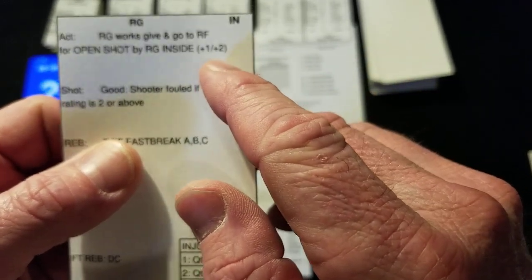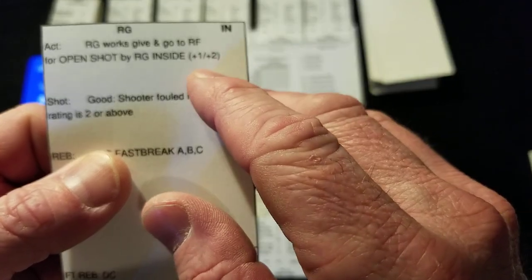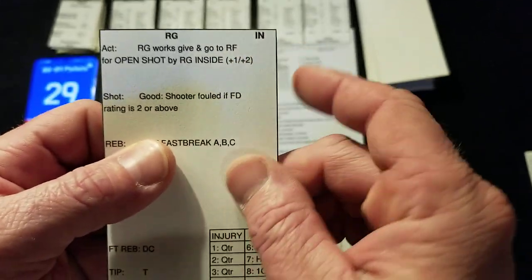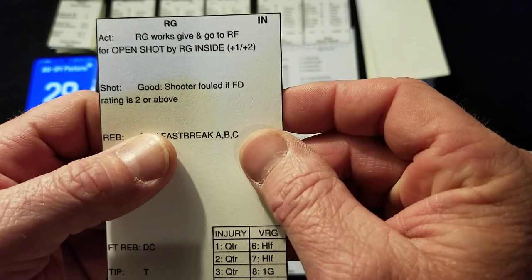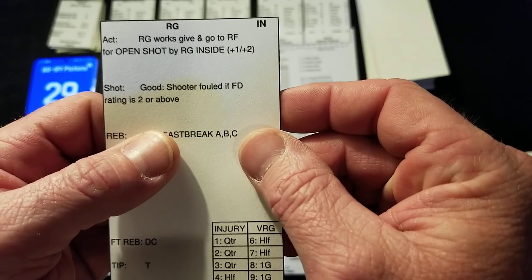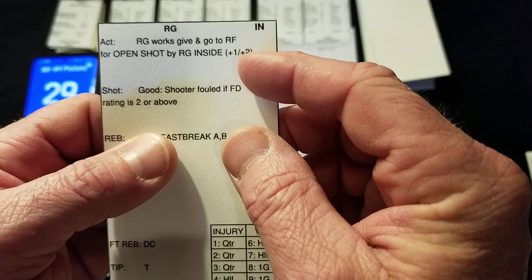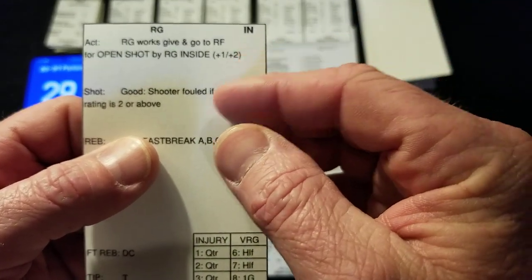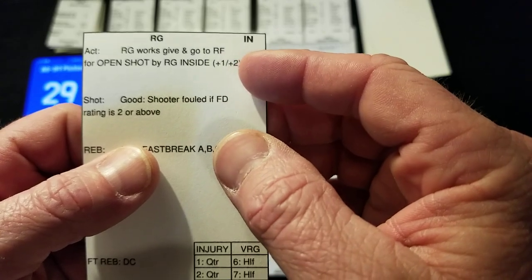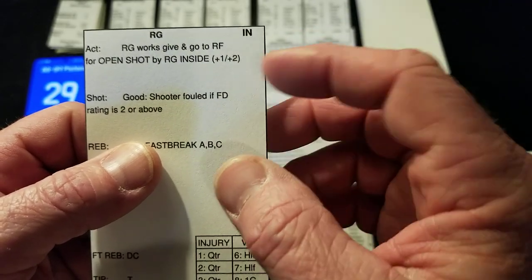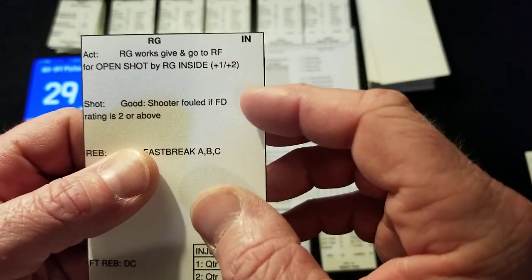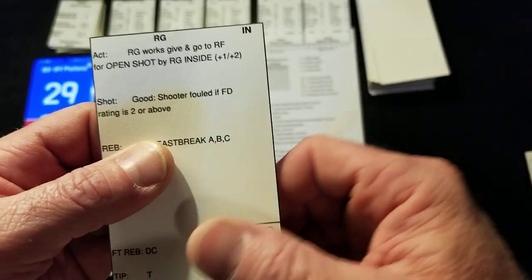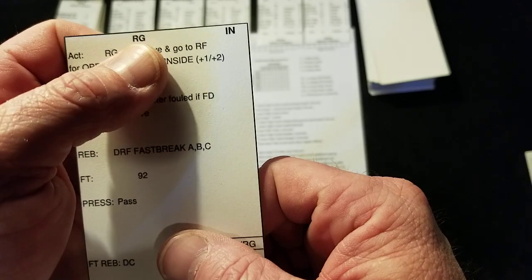These right here, this is a +1 to his inside shot. Trying to get this thing to focus. Okay, so this is a +1 to his inside shot in the first half. I'm still in the first half because I'm in the second quarter. And if this was to come up in the second half, he gets a +2. So you kind of got to watch those when you're doing the advanced. Right now we're not doing that, but I'm showing what it would be like. So we're just doing the basic.